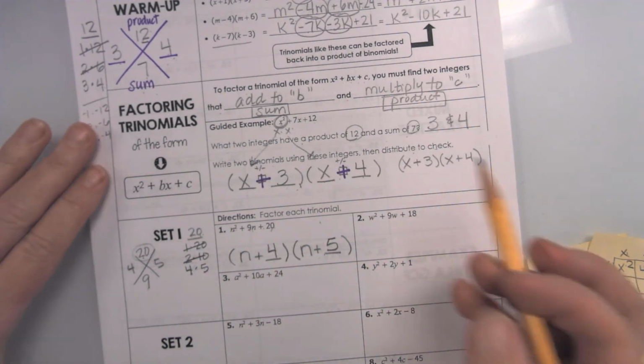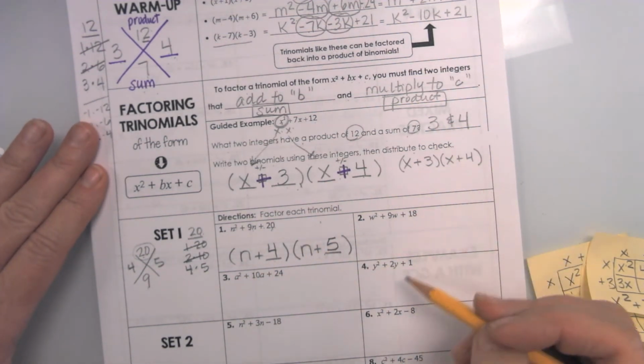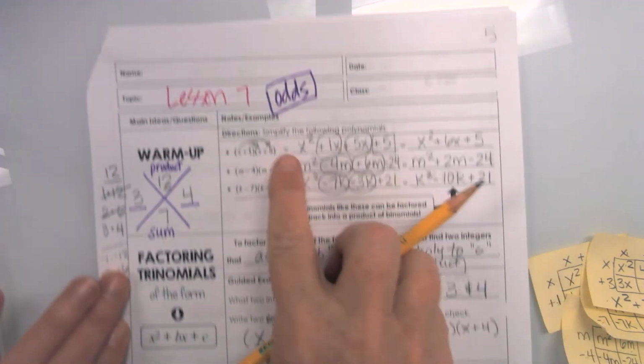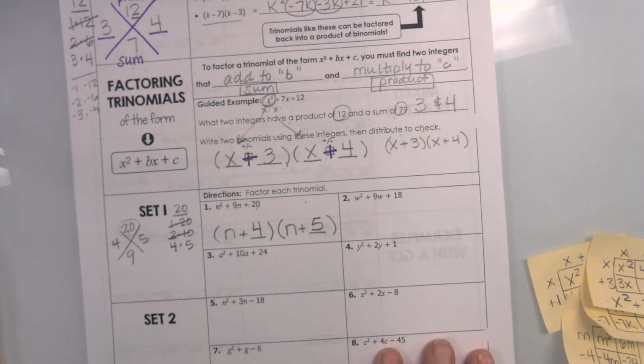Now what I'm going to do is I'm going to do a few of the odds. I'm going to do a few of the evens. Your job will be to work on the odds today. So let's go ahead and do maybe a couple more.